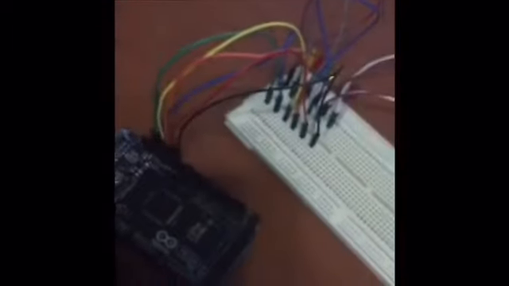Then the first cable is connected next to the resistance on number 13, the other one on number 12, then on 11, 10, and 9, and the last one on number 8. There you go. There's the whole connection.